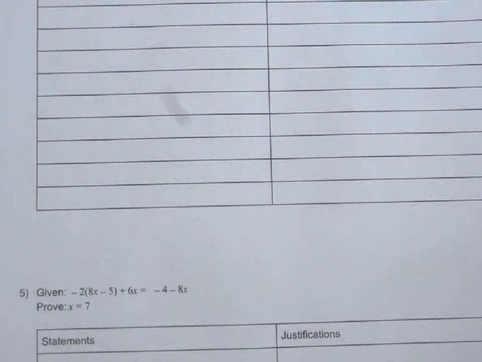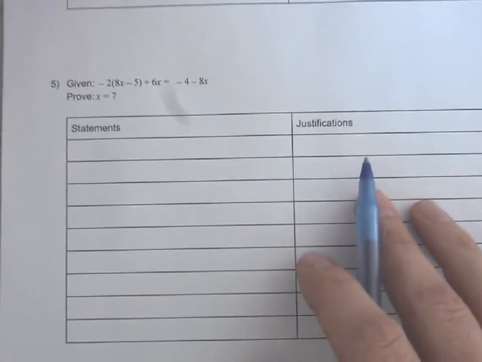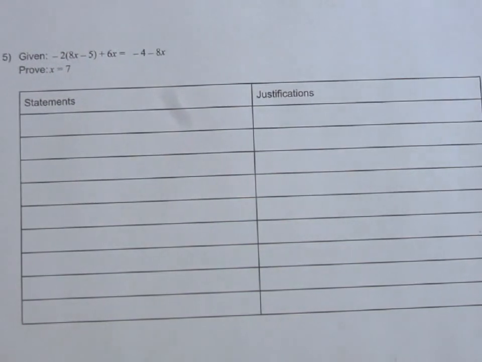Okay, let's do one more. So I'm going to let you handle 3 and 4, and I'm going to take a look at 5 here because that looks like a tough one. Keep in mind that there's multiple ways of doing this. You may not do the same order. You might group your variables on a different side. That's okay.